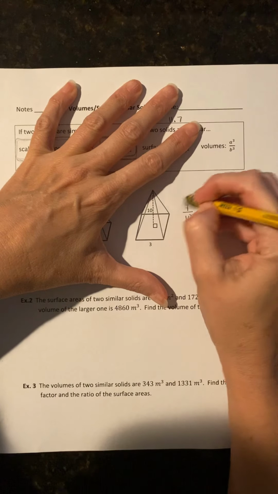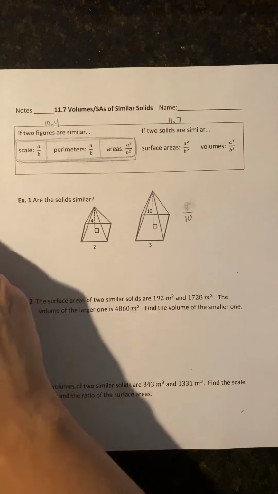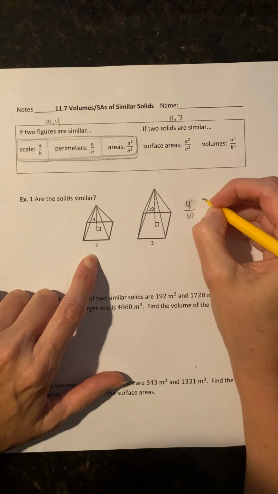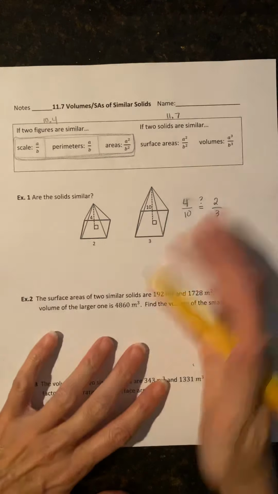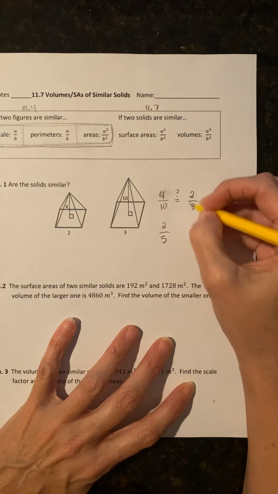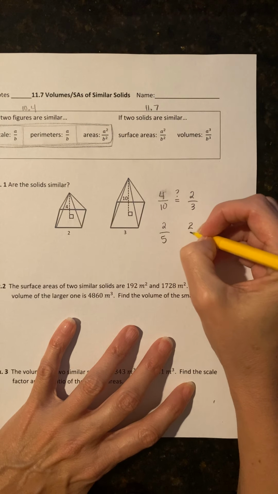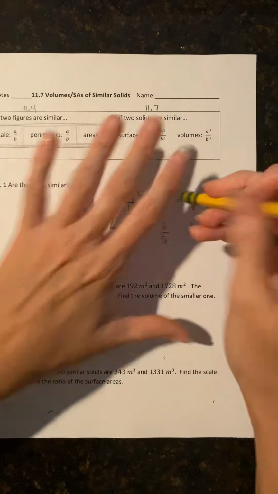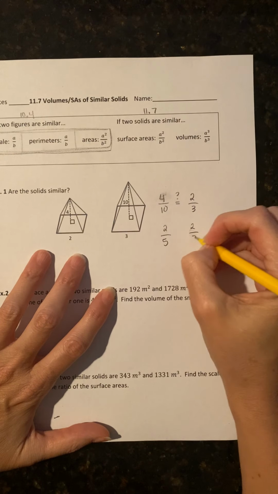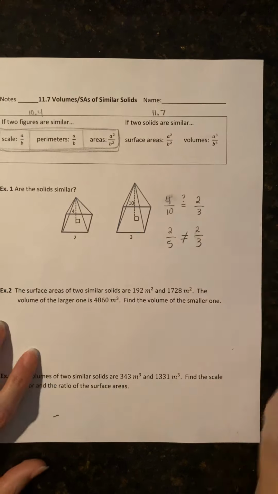And then you do side length to side length, so 2 to 3. 2 to 3, and the question is, are they equal? Well, 4 to 10 reduces to 2/5. 2 to 3 is already reduced. My numbers, y'all. Ugh. 2 to 3. They are not equal.